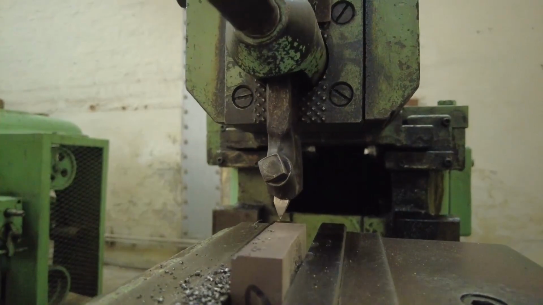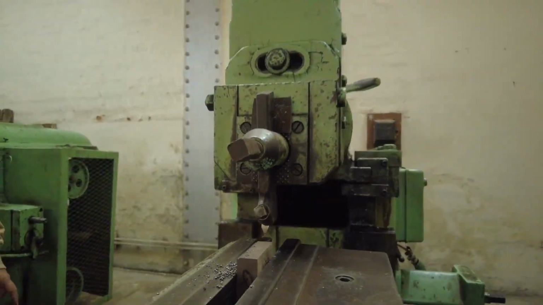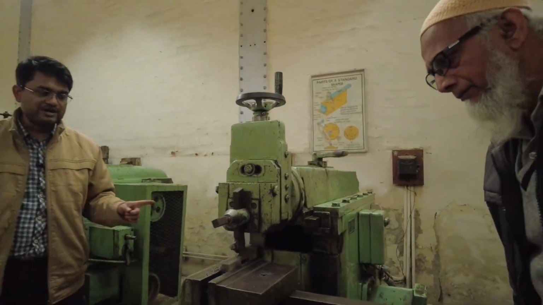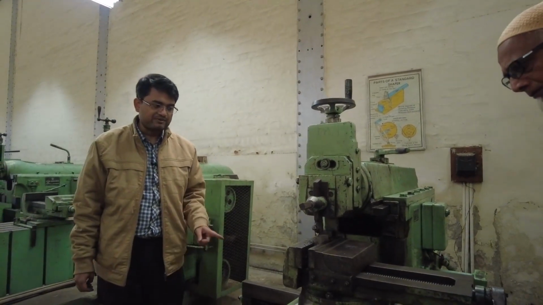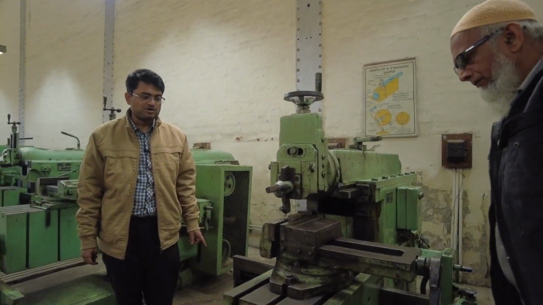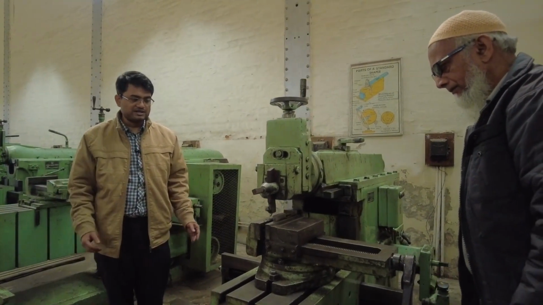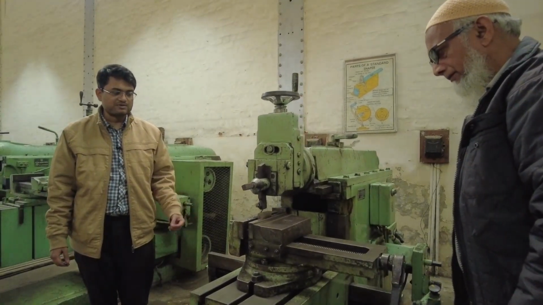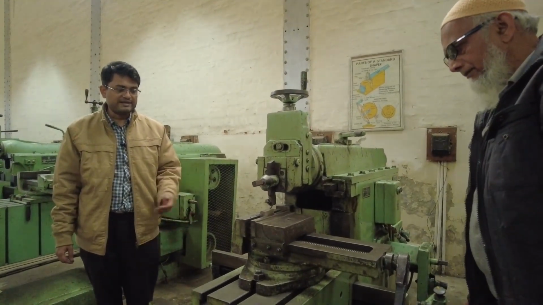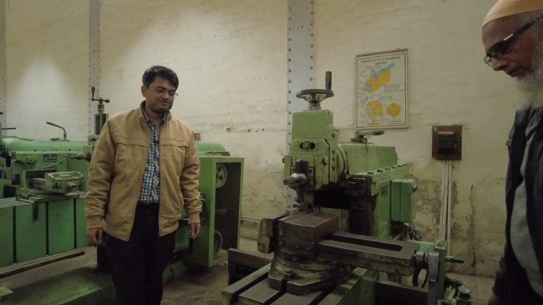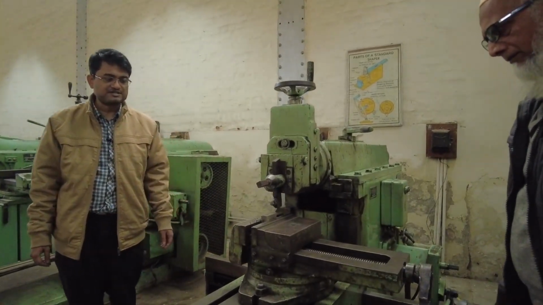After each stroke is complete, forward and backward, the table is moved a small amount, so that the next set of the surface can be cut.